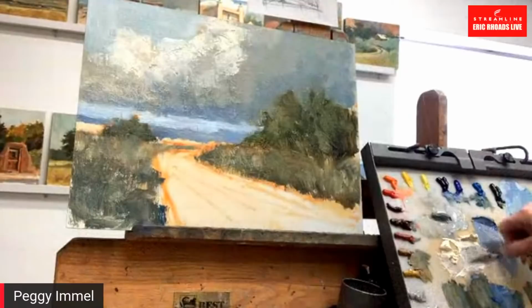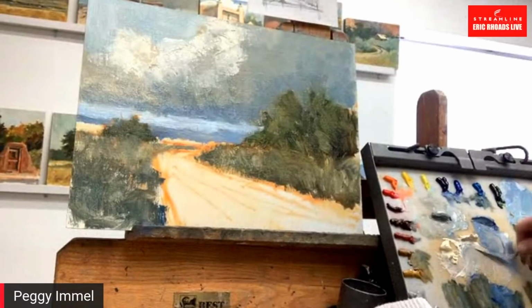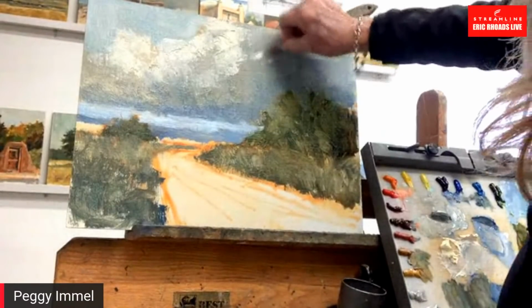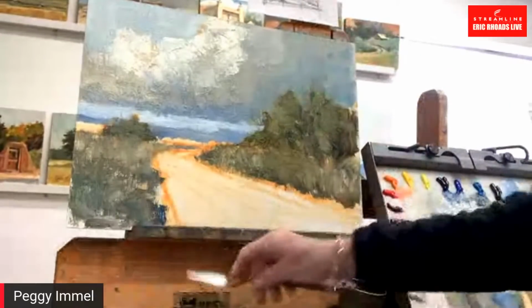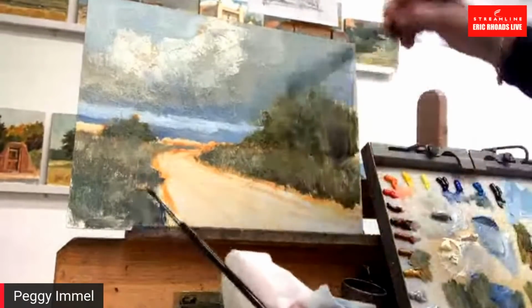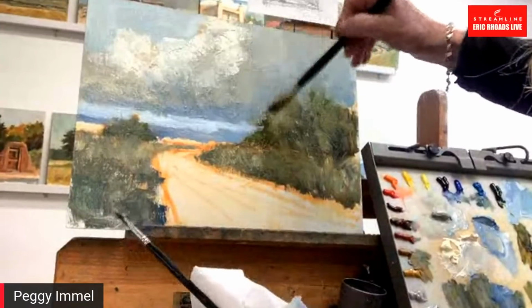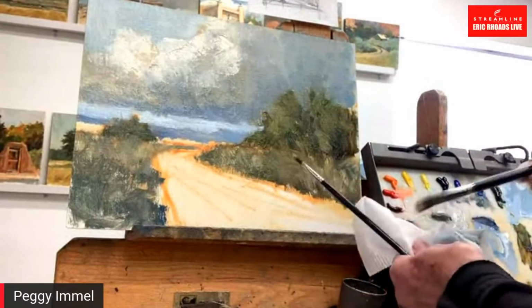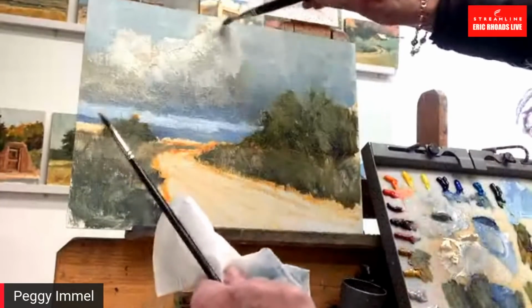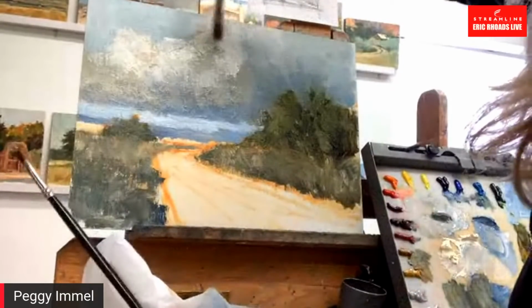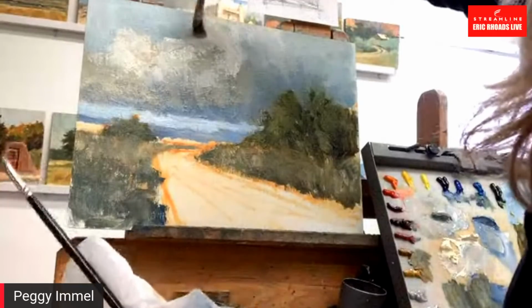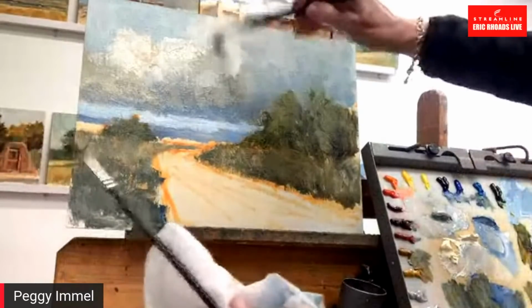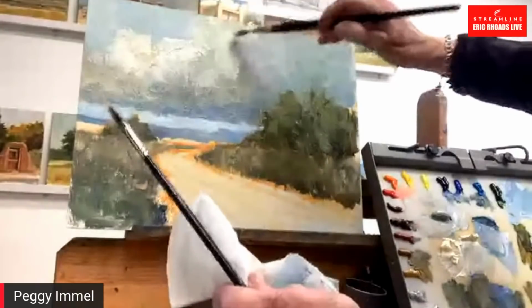So I'm using these two warm whites with my two grays, my warm gray and my cool gray. Now I'm going to come in with this brush and work on it. You're going to soften it down? Yeah, make it look more painterly. So you use your palette knife because you wanted to get a lot of paint on there.